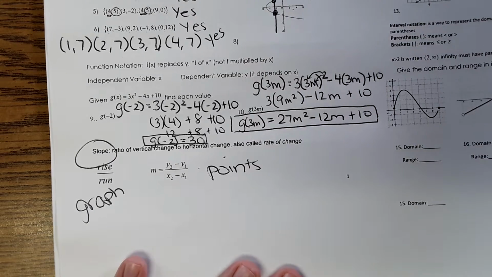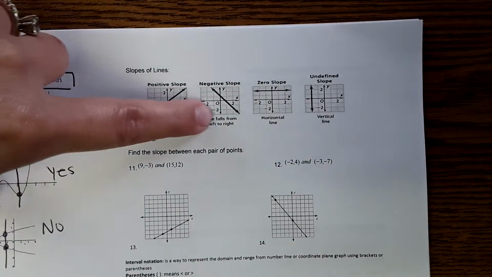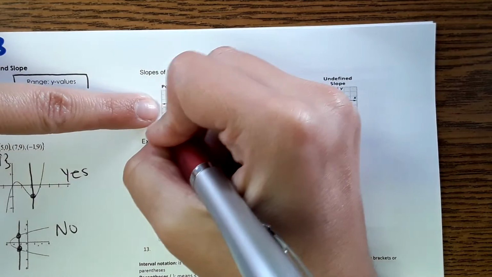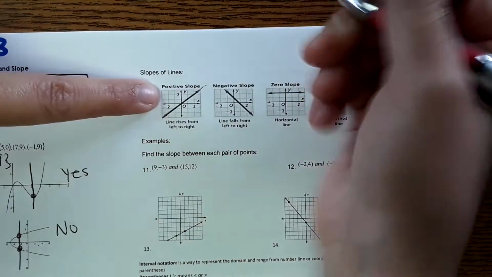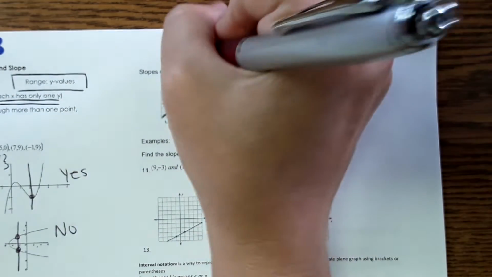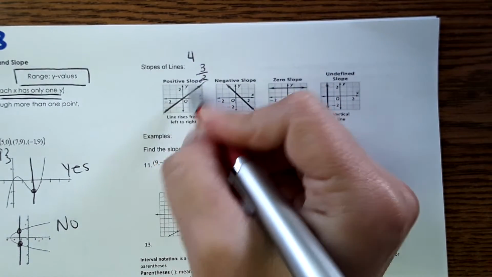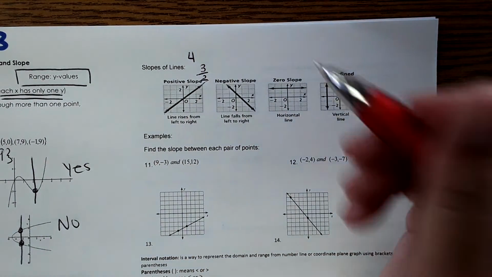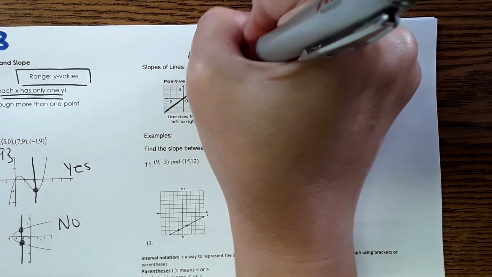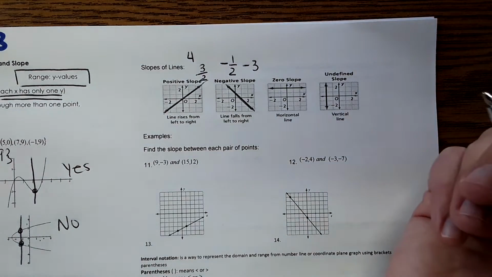So moving over here. These are what graphs might look like. This probably looks familiar to you. A positive slope goes up and to the right. And then when you're looking at slope, that would be a positive number. The slope might be 4. It might be positive 3/2. A negative slope goes down and to the right, and you're looking at a negative slope like -1/2 or -3. Those would be examples of negative slopes.